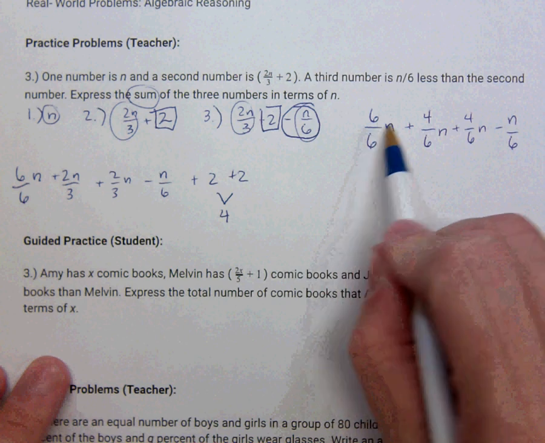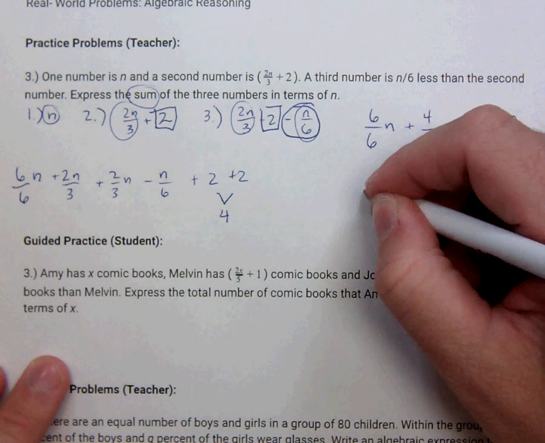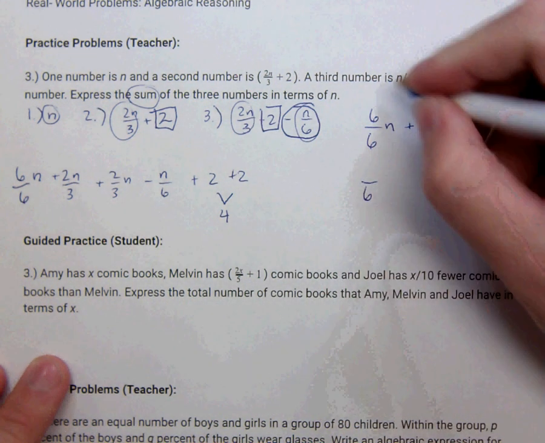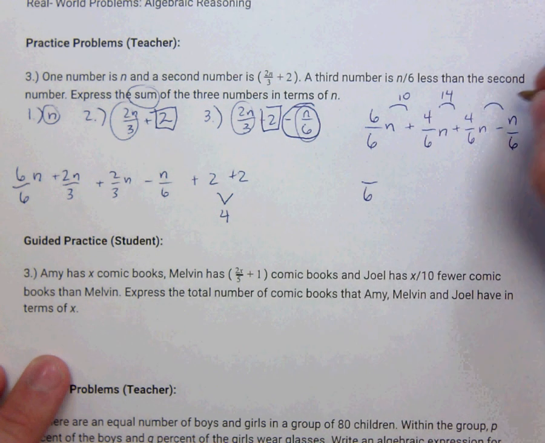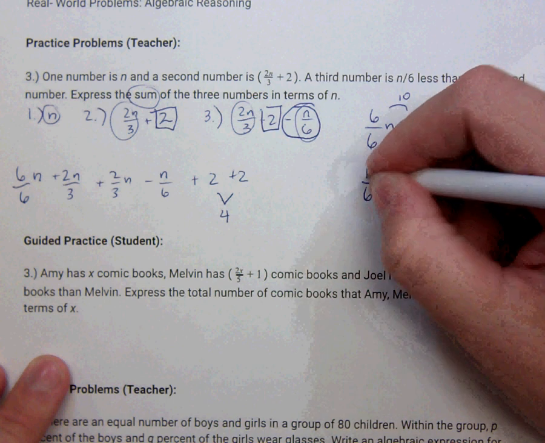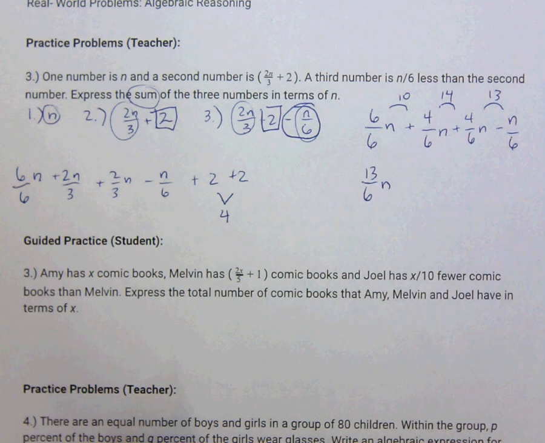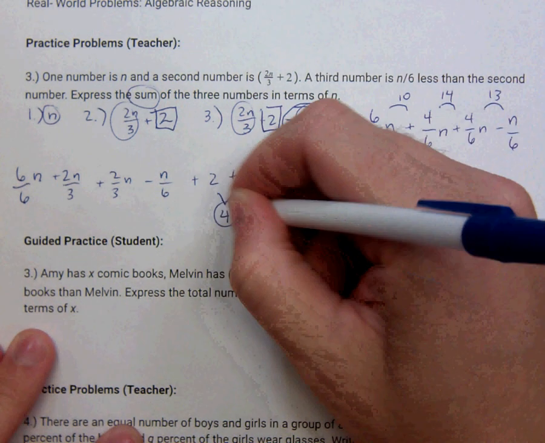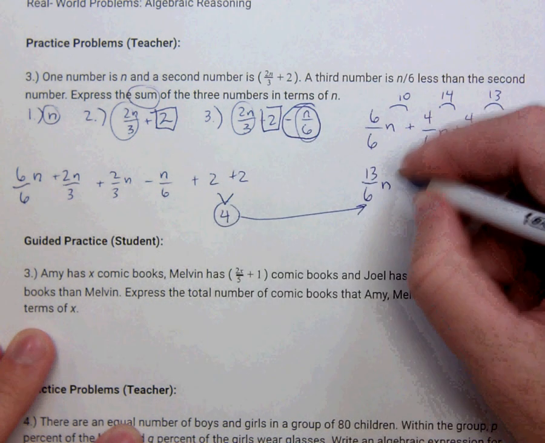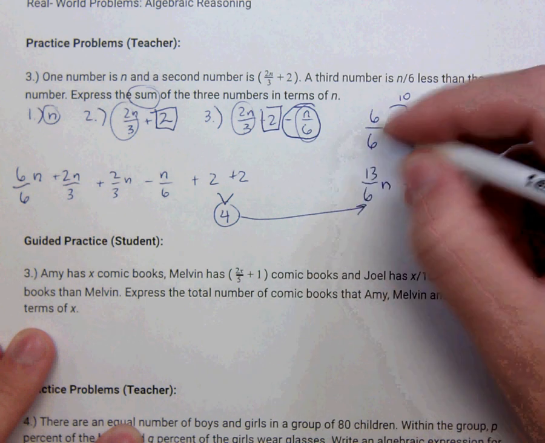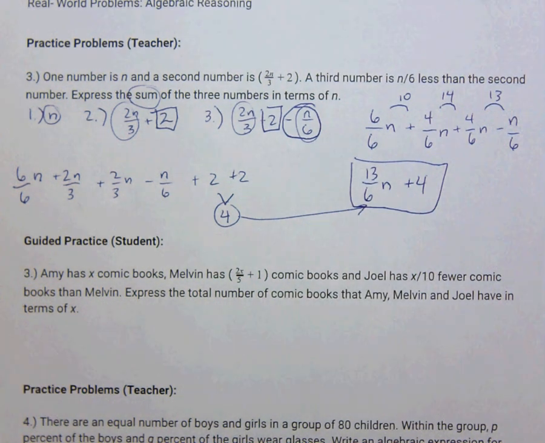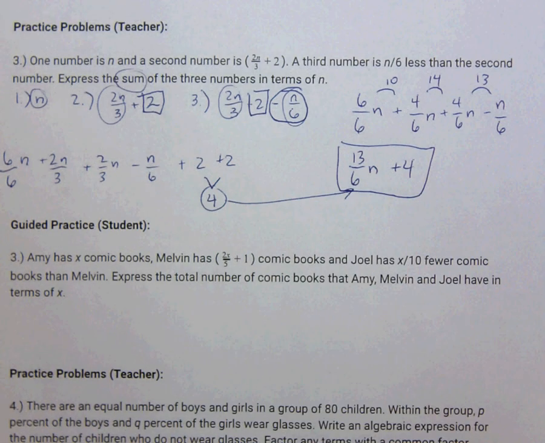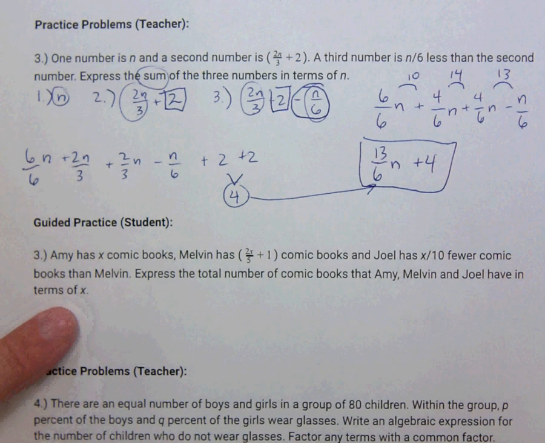So let's add all the top numbers together. Obviously, the answer is going to be over 6. 6 plus 4 is 10, plus 4 is 14, minus 1 is 13. So this is 13 over 6n, and remember we have the plus 4. So 13 over 6n plus 4 is the sum of the 3 numbers, and I'm done! Try this one right here on your own. Very similar to this one.